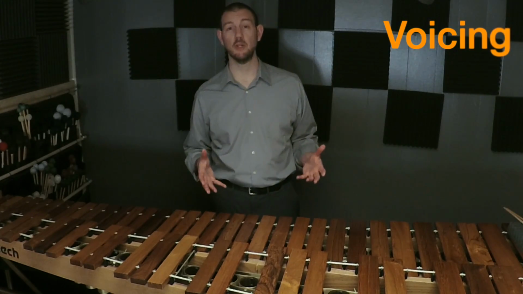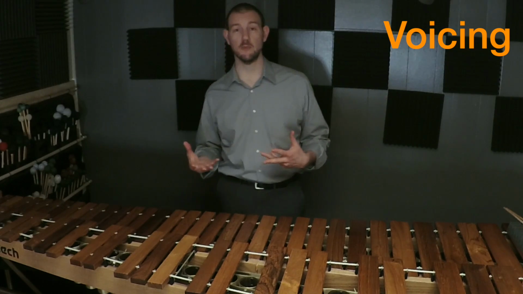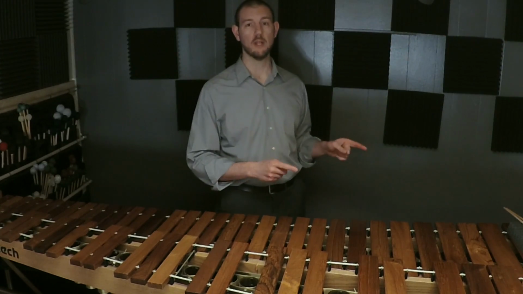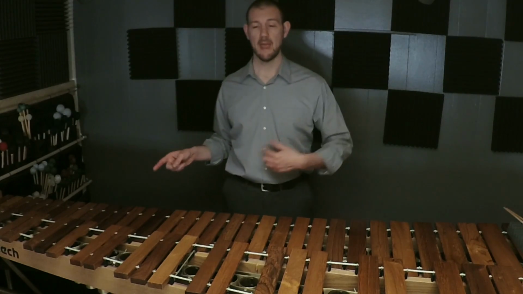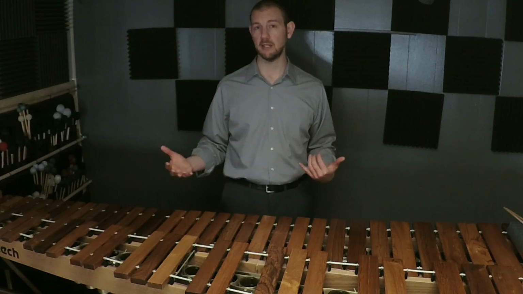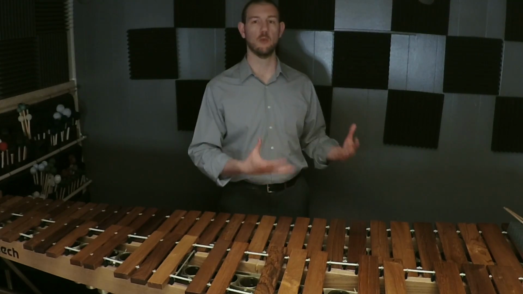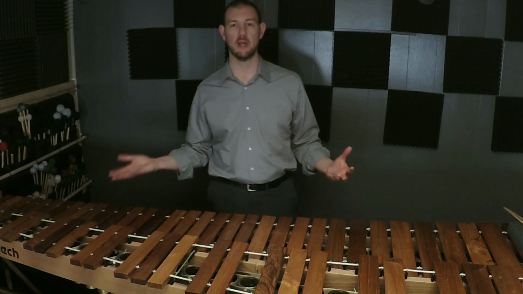The last example is your voicing and your balancing on the instrument. It's no surprise if you've been playing for a little while, you'll notice that the bottom bars are a whole lot louder than the top bars. And so if you're playing an accompaniment with a melody, it's possible that your accompaniment will greatly overpower with its lower resonance the melody you're trying to do up here.